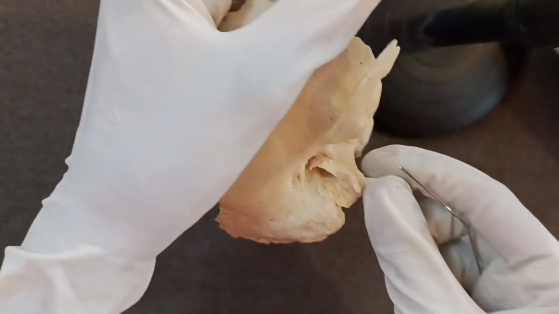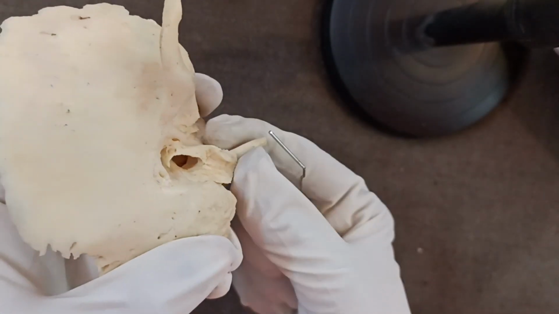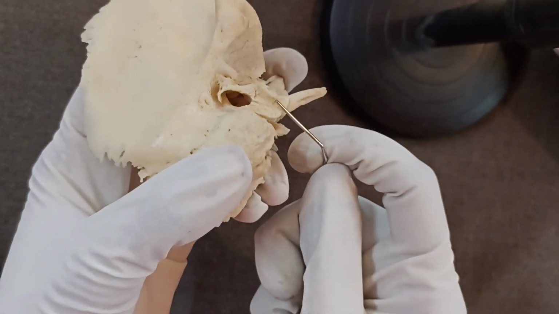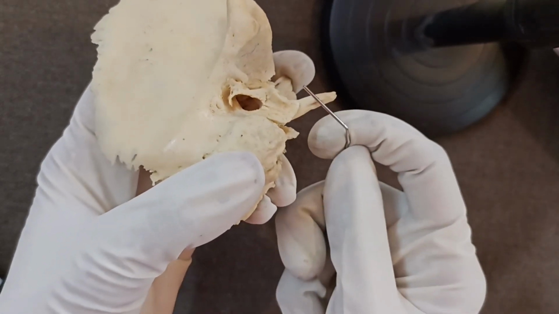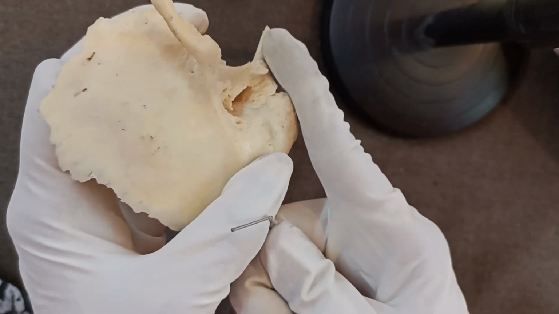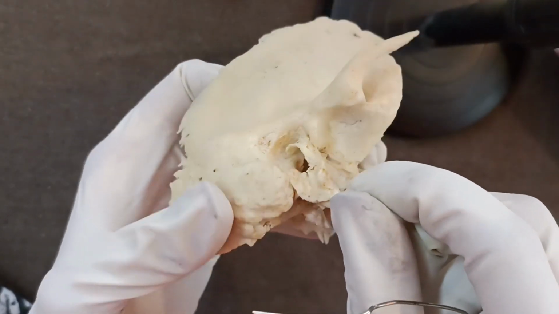Now come to the styloid process. This thin projection of the bone from the lower part of the temporal bone is known as the styloid process. It is around 2.5 centimeters long, and it extends downward and forward. This bone develops from the second branchial arch.